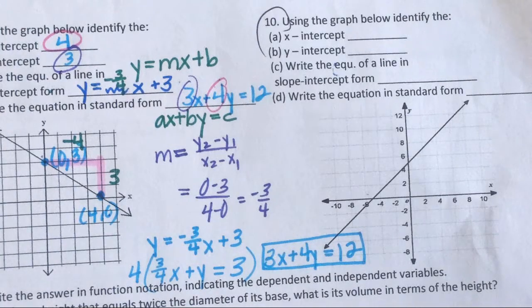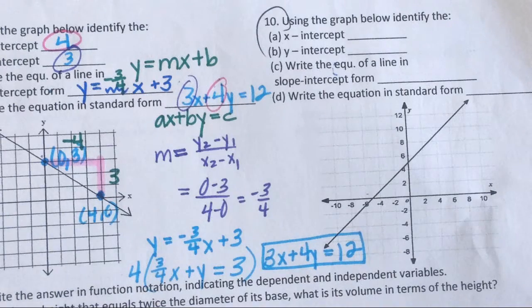Okay. Number 10, the x-intercept. Okay, let's give, you got points out the wazoo. Let's give table 5 the point.